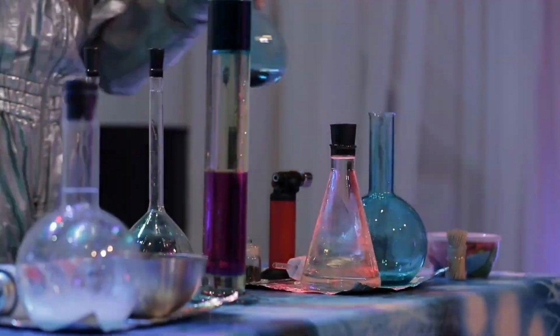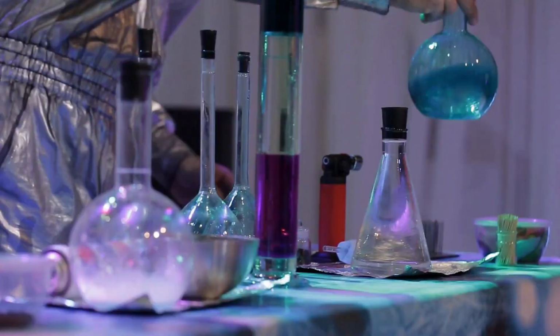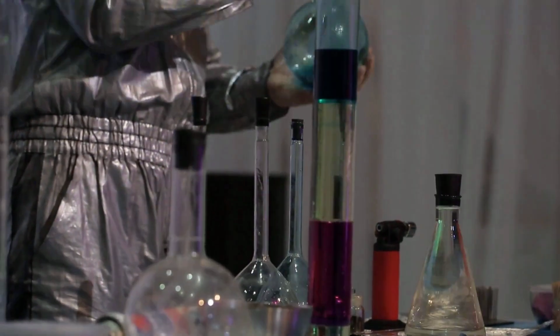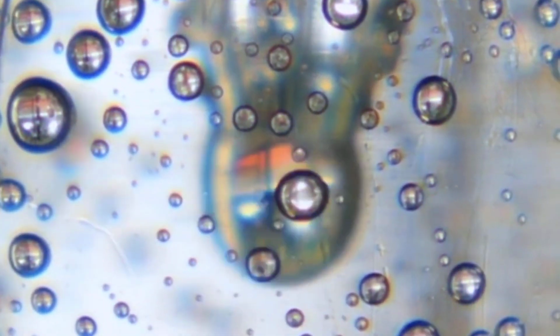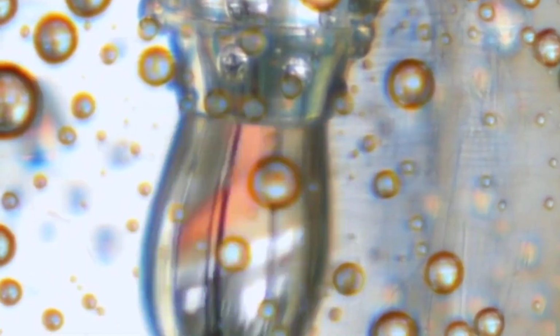But here's the strange part. Those bubbles weren't created when you opened the bottle. They were already there, hidden, dissolved, compressed into the liquid itself. So why do they suddenly appear? Why do they rise? And why does the fizz slowly fade away the longer the drink sits? What's really happening inside something as simple as soda?